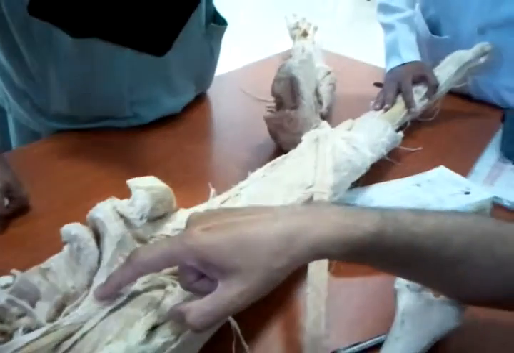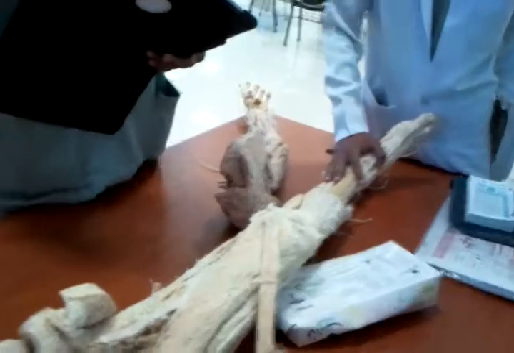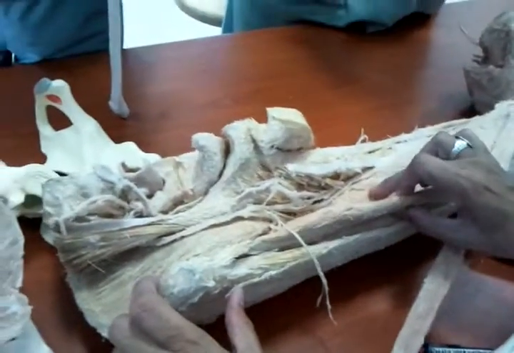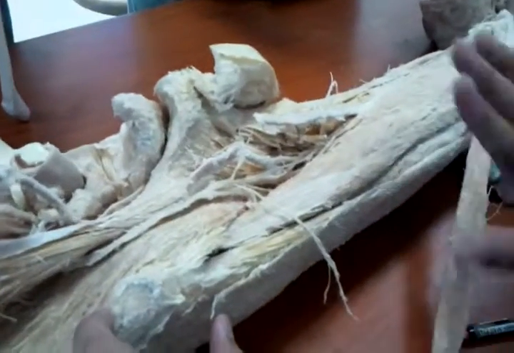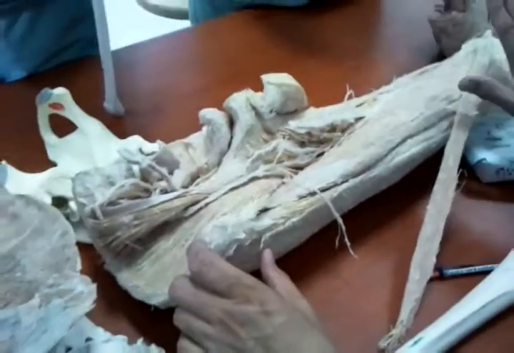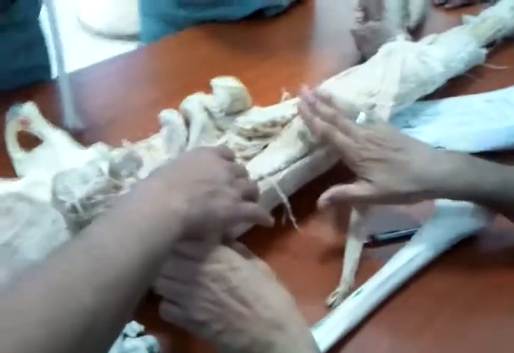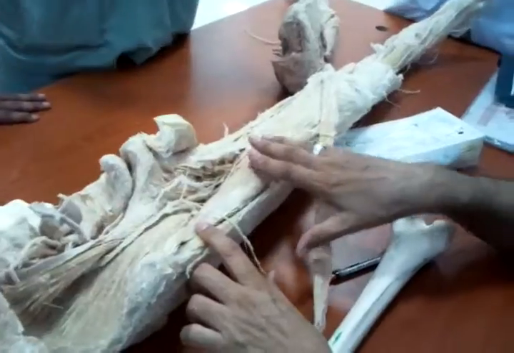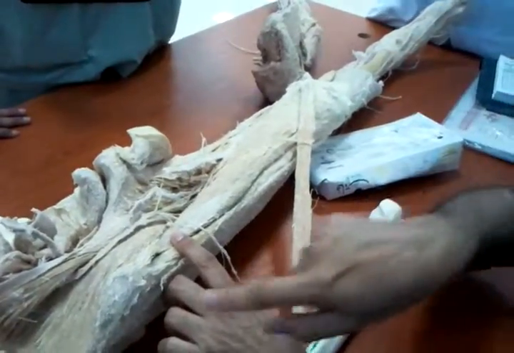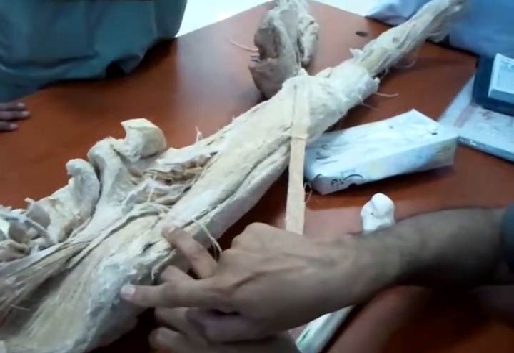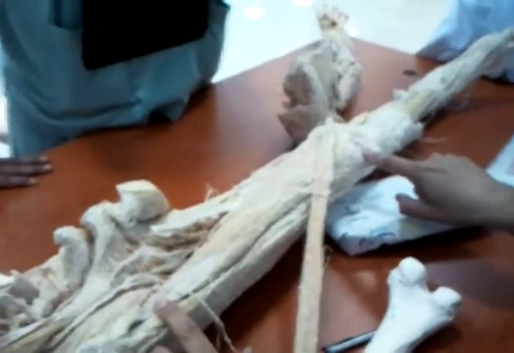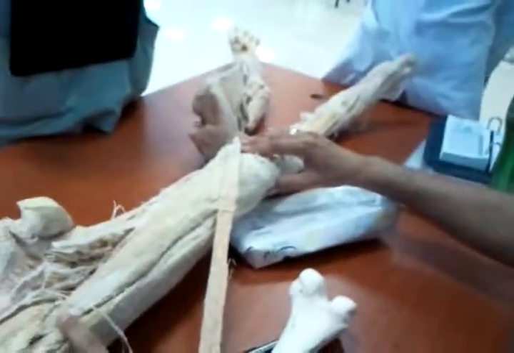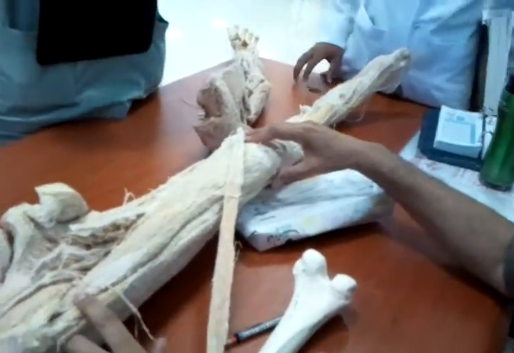The muscles are pectineus, psoas major, iliacus, tensor fasciae latae, rectus femoris, vastus medialis, vastus intermedius, vastus lateralis. Okay, this is flexor compartment. Flexor of the thigh. When you say flexor compartment, the joint in your mind should not be this. The joint is this. These muscles cross the knee joint and then they extend them. They extend.